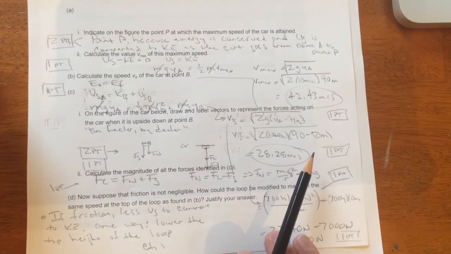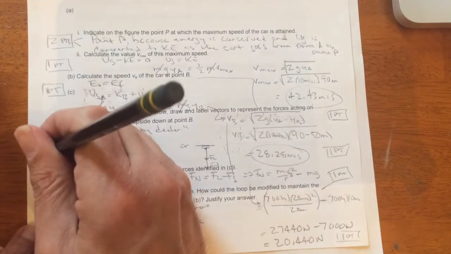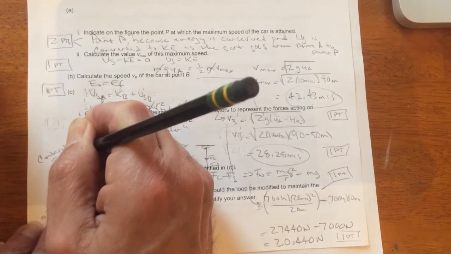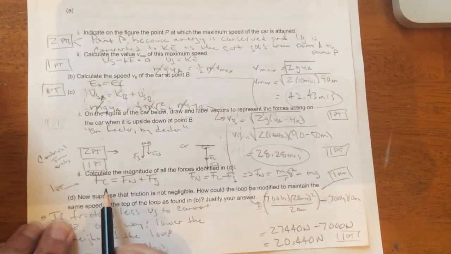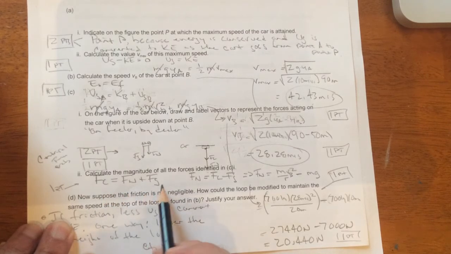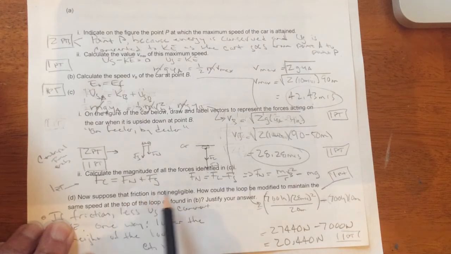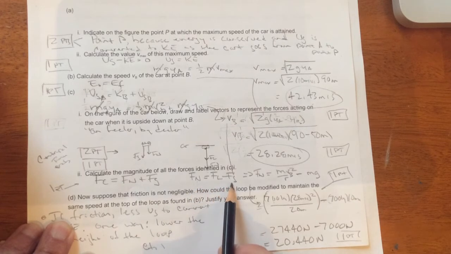So here, they like this too. They want you to set up, they're going to ask, calculate the magnitude of all forces. So I would say, I thought I wrote it, apparently not. This is a centripetal force problem. Thus, force centripetal equals force normal plus force gravity, right? Force centripetal is your net force down. You're going to solve for the forces. Force normal, we're just going to algebraically rearrange. Force normal equals force centripetal minus force gravity.